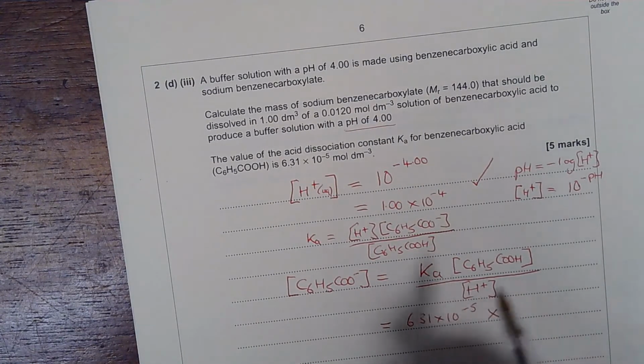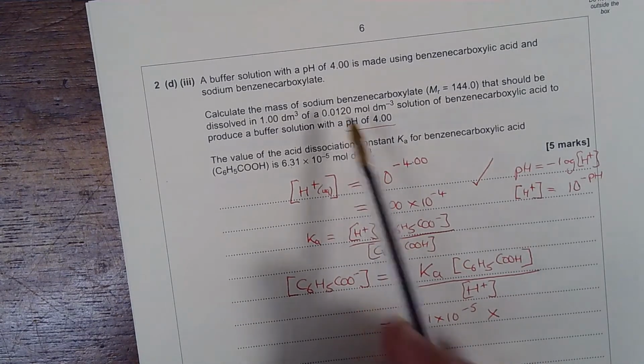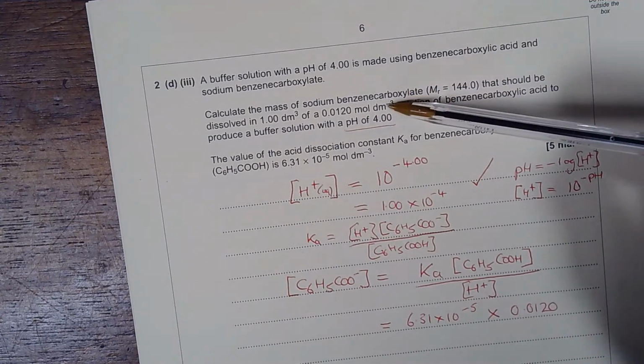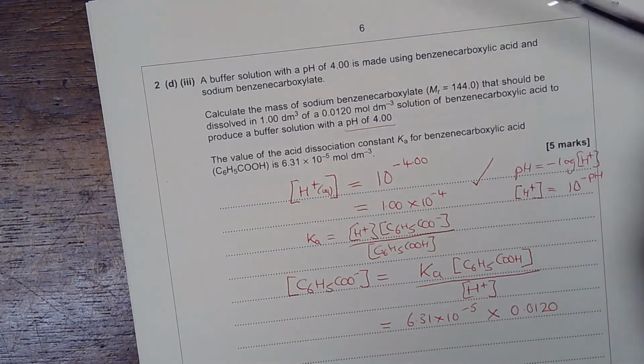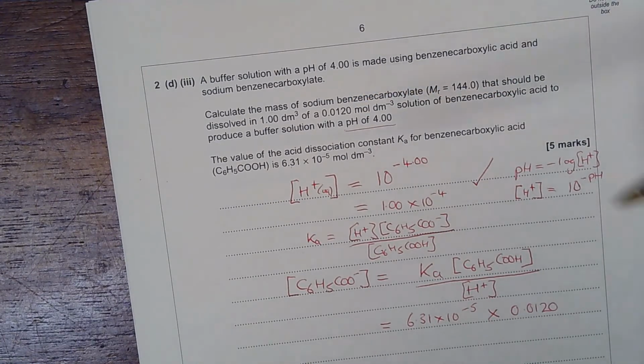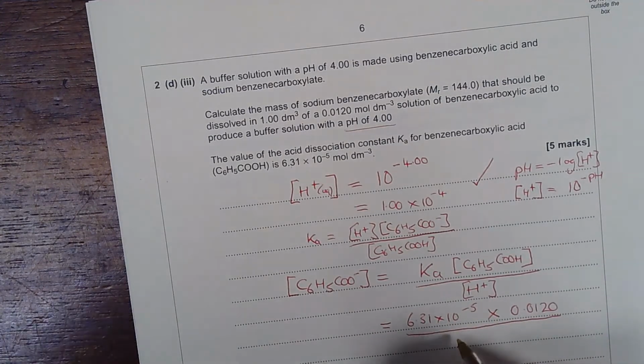It's not really clear, but this in fact would be exactly the same concentration as you have there, 0.0120. The reason it hasn't changed is because its dissociation has been prevented to a degree by the presence of this benzene carboxylate in the equilibrium. So we can just take it at that, and then that is divided by your 1.00 times 10 to the minus 4.